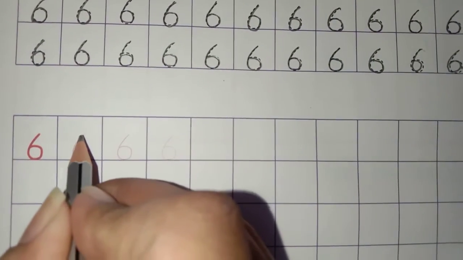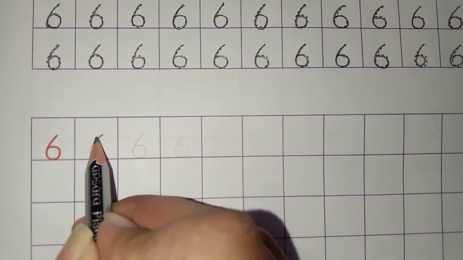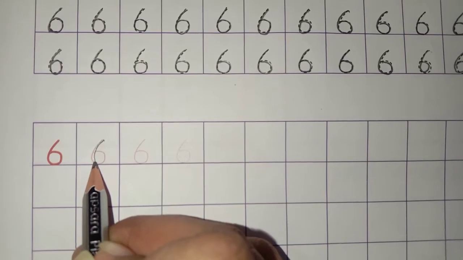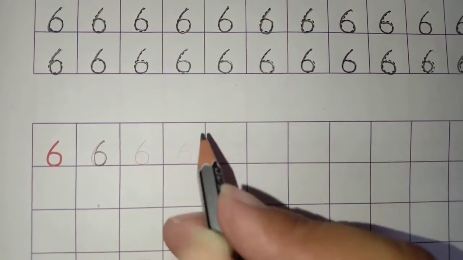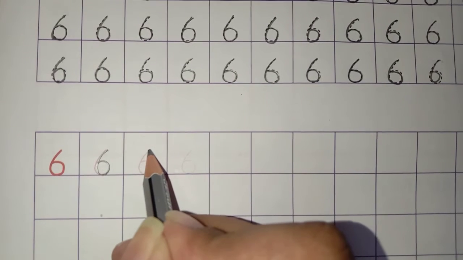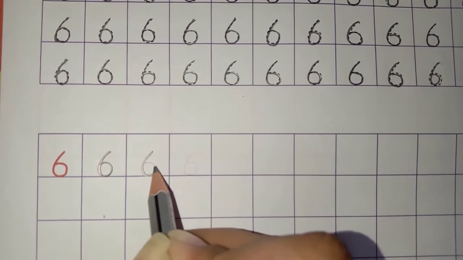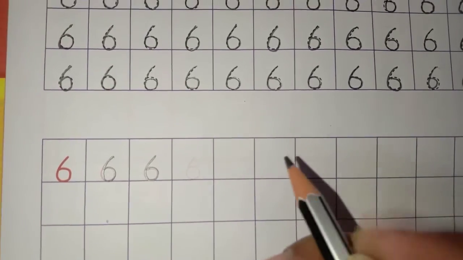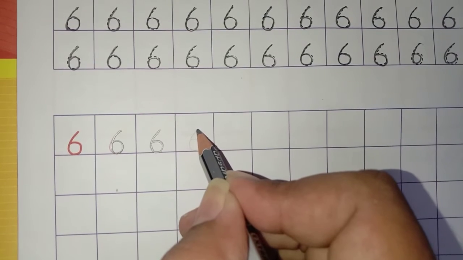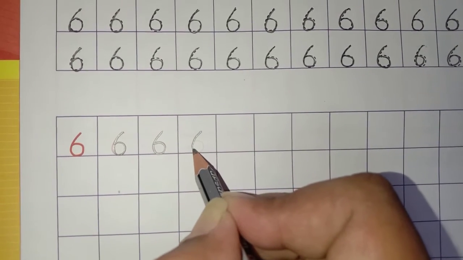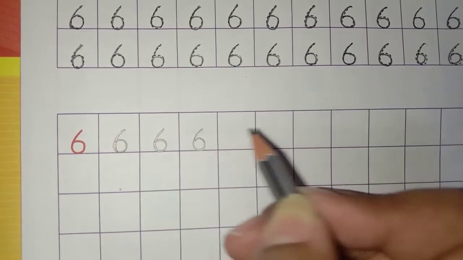Okay, how will we write it? Starting from the middle of the box, first we will make a curve and touch the bottom line. Then we will go up and make a circle. Number 6. Make a curve, touch the bottom line, then go up and make a circle. Number 6. Starting from the middle of the box, first we will make a curve and touch the bottom line. Then we will go up and make a circle.